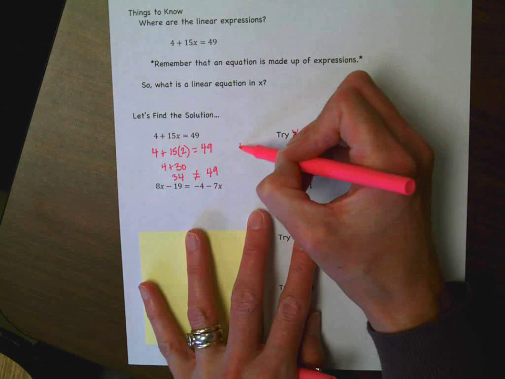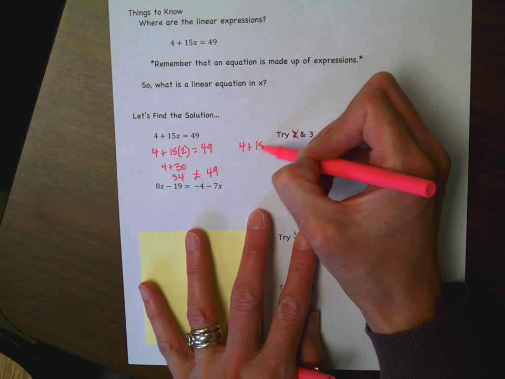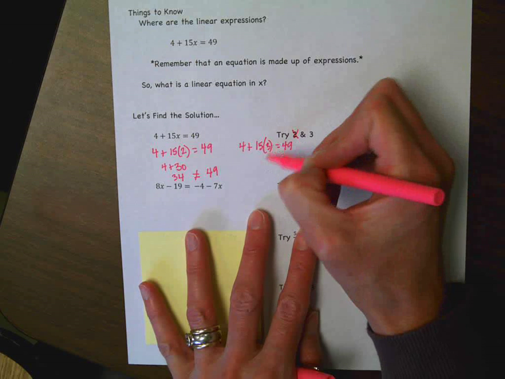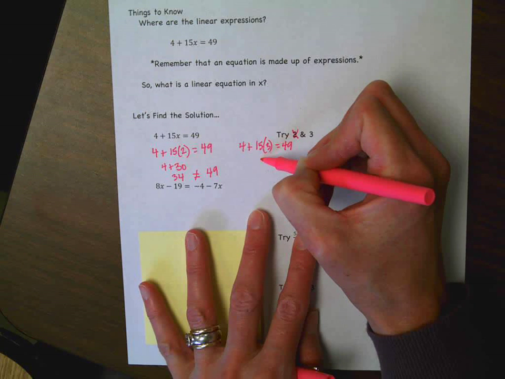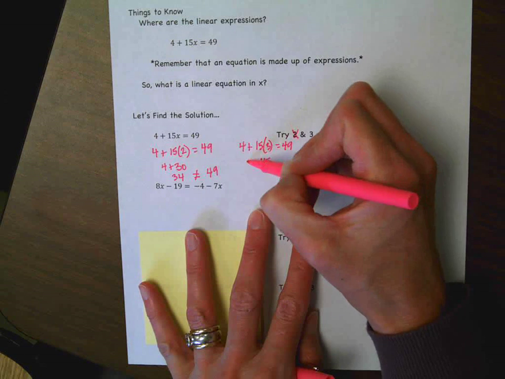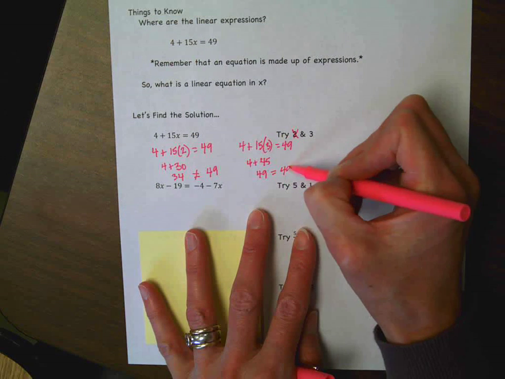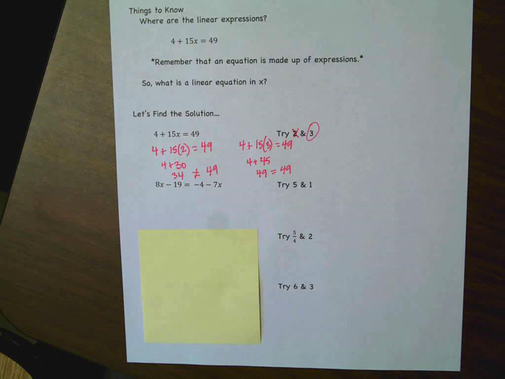Okay, now let's try 3. So we're doing 4 plus 15 times 3 this time, which is supposed to equal 49. We know that 15 times 3 is 45. We know that 45 plus 4 equals 49. So now we have proven that 49 equals 49, so 3 is the right choice. Okay, so now you're getting a picture of what I want you to do.